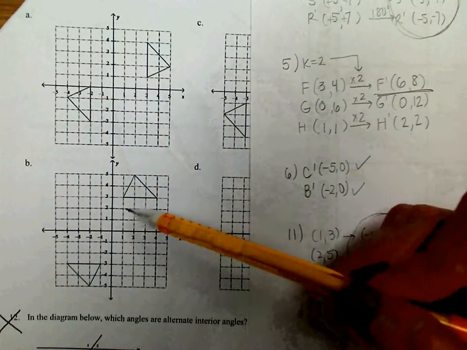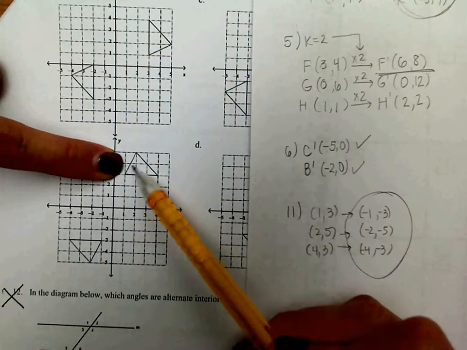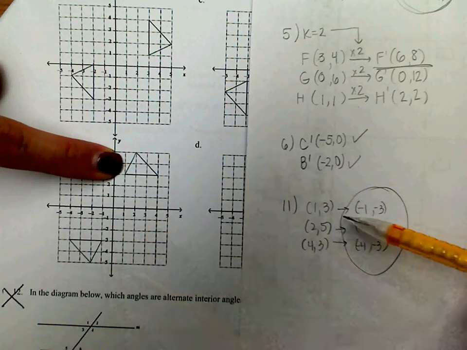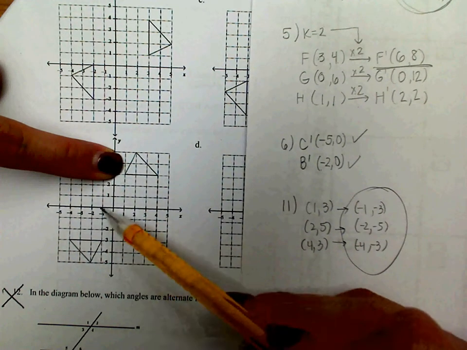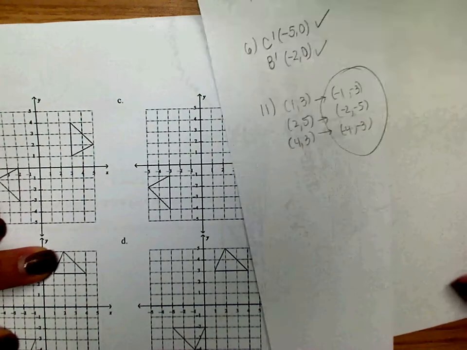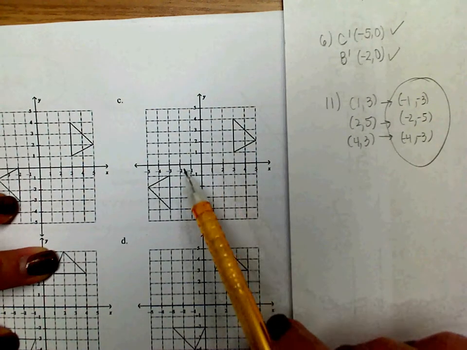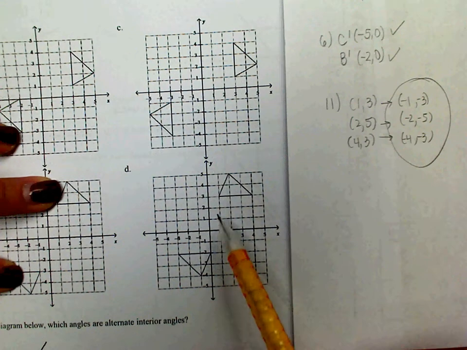Okay, I have a (1, 3) here, and then it looks like a 180. Yeah, it does look like it went halfway around the circle. So (-1, -3) is here, (-2, -5). It looks like it's this one. Let's double check though. Number 11 doesn't even have a point at (1, 3), so letter C doesn't. D does, so let's double check this one.